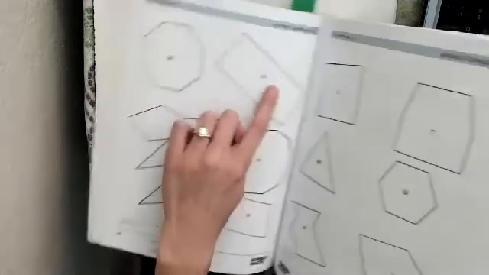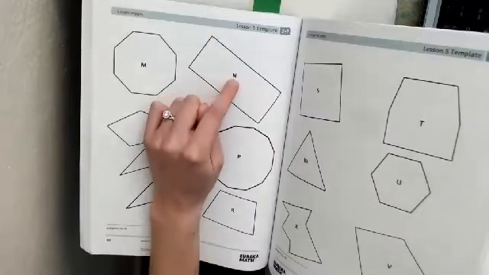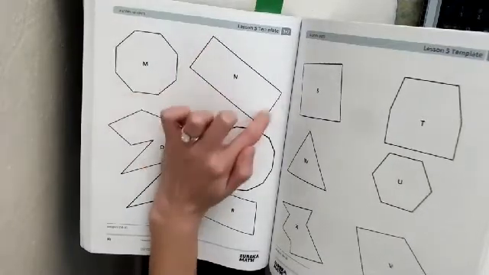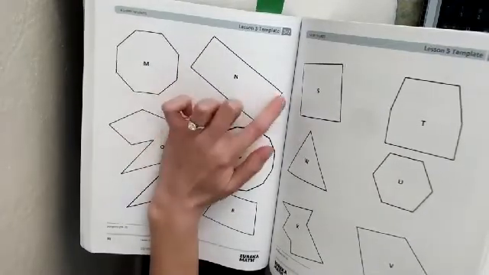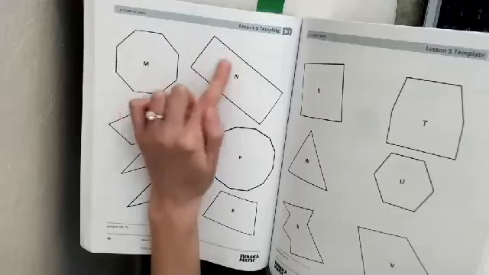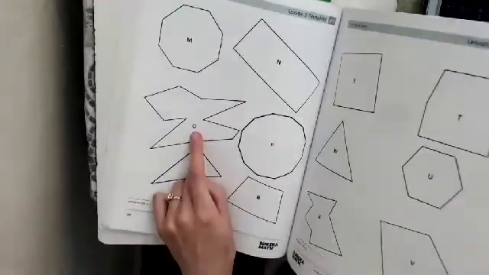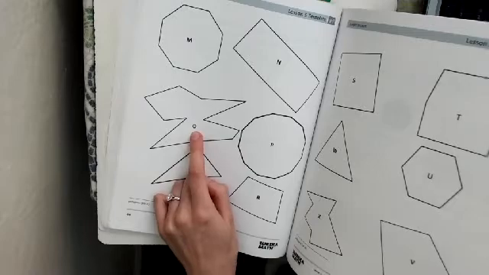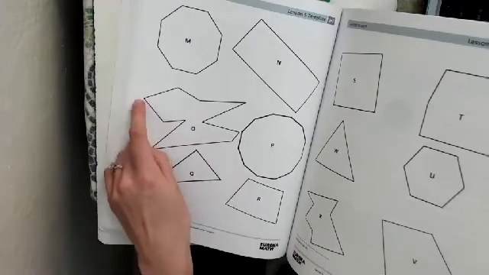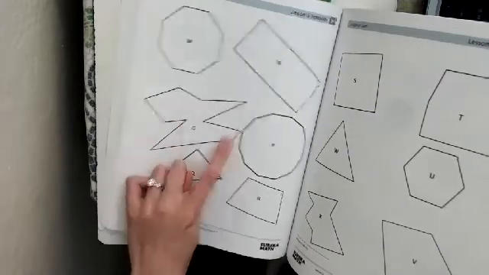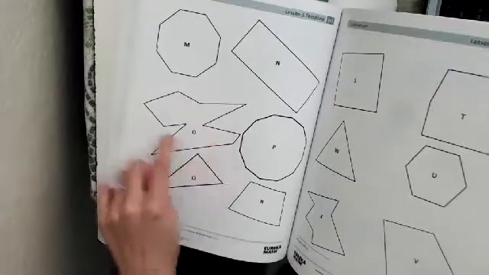If we look at N, however, you can clearly see there are some shorter sides and some longer sides. So is this one a regular polygon? No. What about O? Well, definitely not. You can see there's some short sides, some really short sides, some really long sides, not a regular polygon.